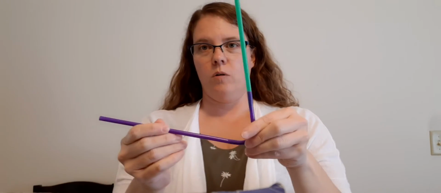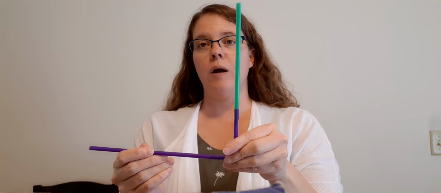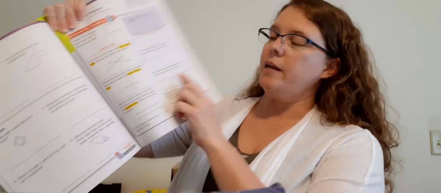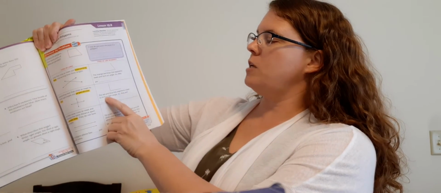All right, the second type of line we can have is a perpendicular line. Intersecting lines that cross or meet to form right angles are perpendicular. So they form a T. All right, so they can look like this or they can look like this, as long as there's a right angle. Remember, we talked about right angles. They are perpendicular. So if you look there, they formed a T and you see the right angle. That means it's perpendicular.